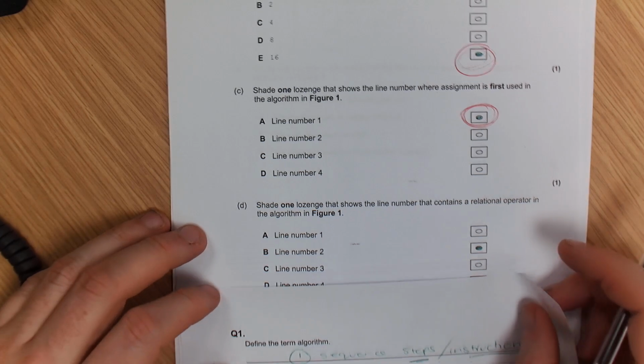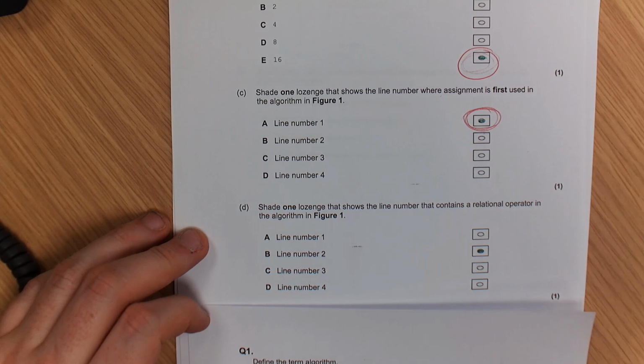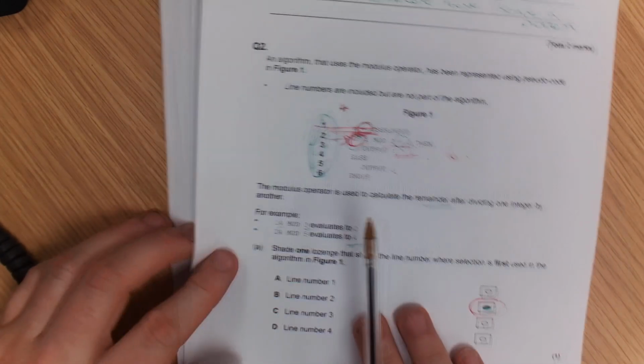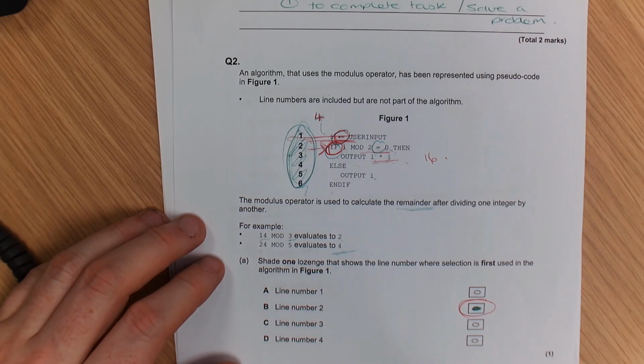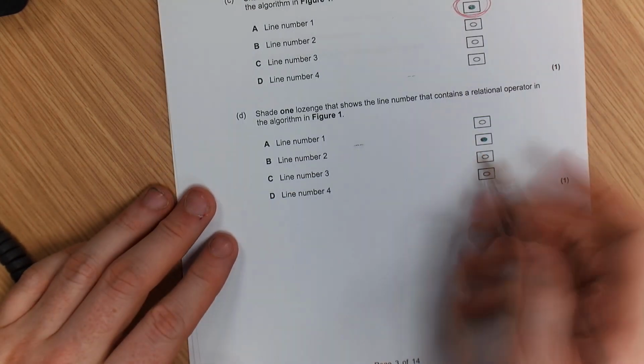Now show me where a relational operator is. Relational operators are the operators that are used for your comparisons, like your greater than, your equal to, your is it equal to. It's checking the relationship between 2 values. That's the best way to remember it. So, where's the relational operator in here? Line 2. There's your equals. Should have had line 2.